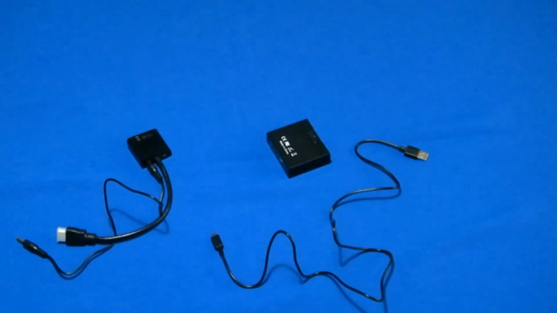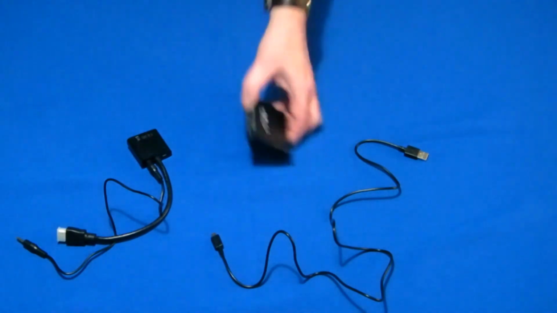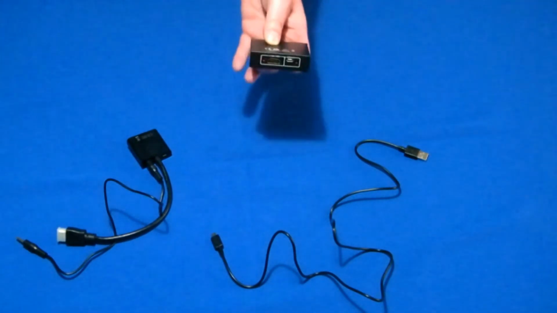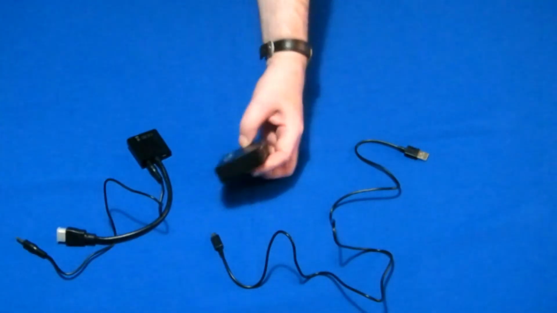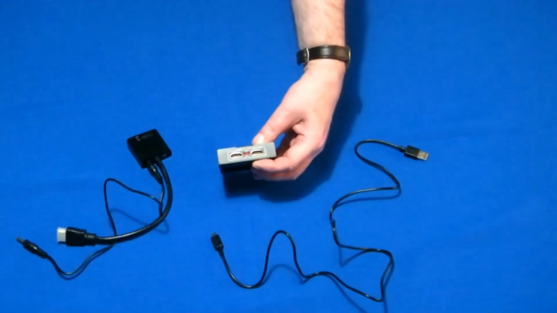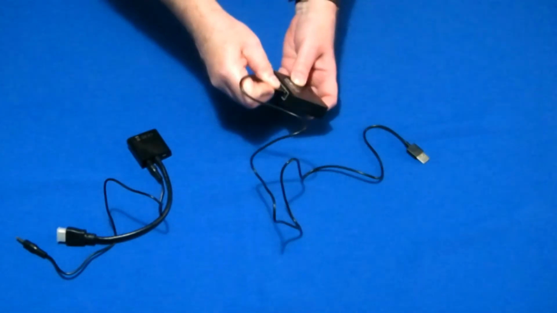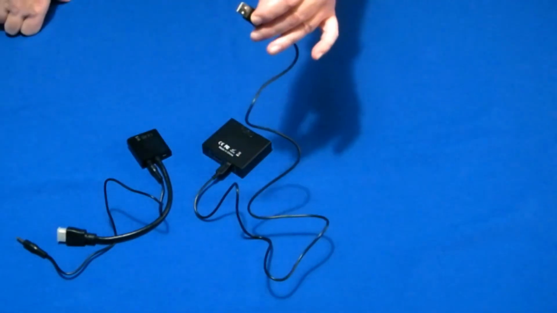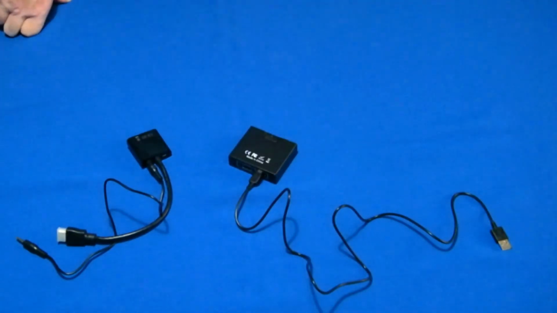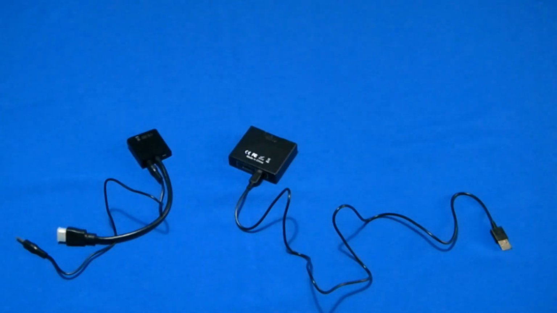So I've bought these adapters, therefore. The first here has got one HDMI input and two outputs. Not battery powered, sorry, it's USB powered, so it's an active unit, which of course is always better. And fortunately, I've got a USB hub which works independently from a PC.